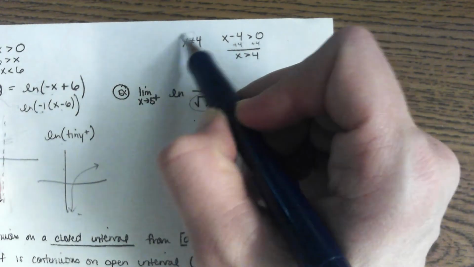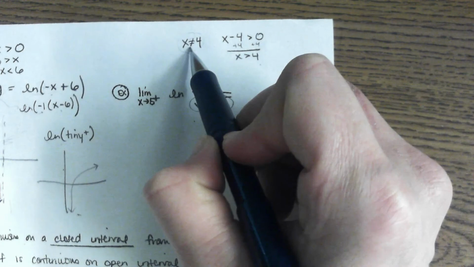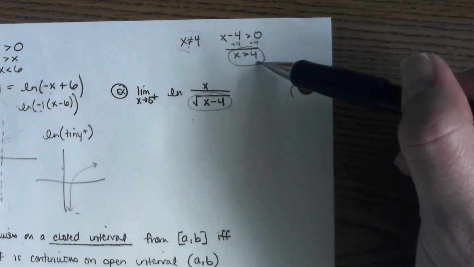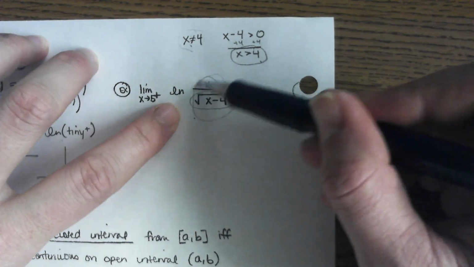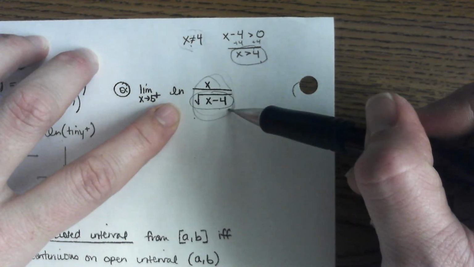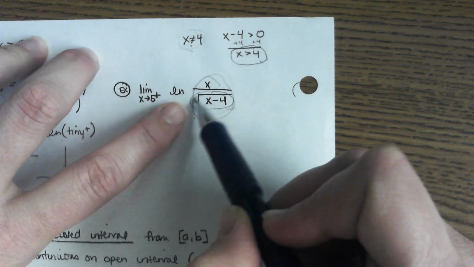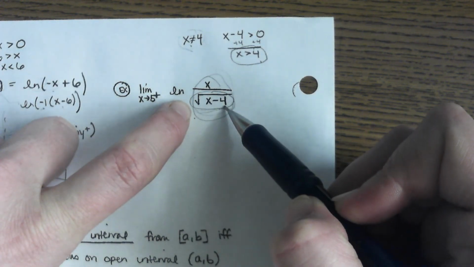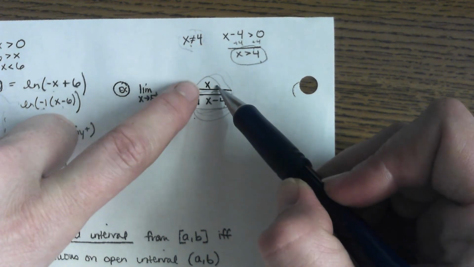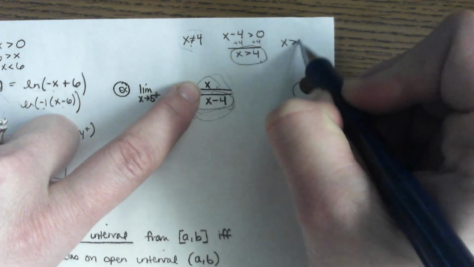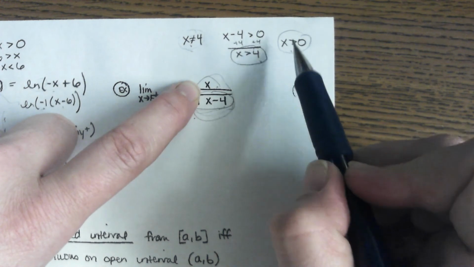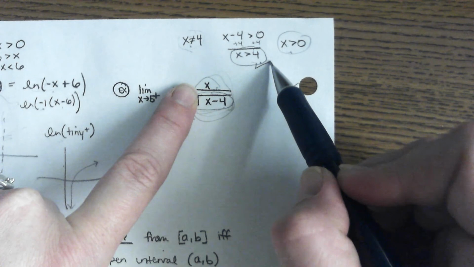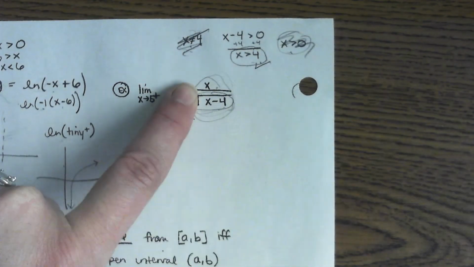So this is redundant. If x has to be greater than 4, then it already cannot equal 4. So we definitely have to be greater than 4. We're also limited, though, because this whole thing has to be greater than 0. Now, your denominator is always going to be greater than 0. Agreed? So we just need to ensure that our numerator stays greater than 0, which would just be x greater than 0, which is, again, redundant and unnecessary, because if x has to be greater than 4, then this one already had to be true, and so does this one.